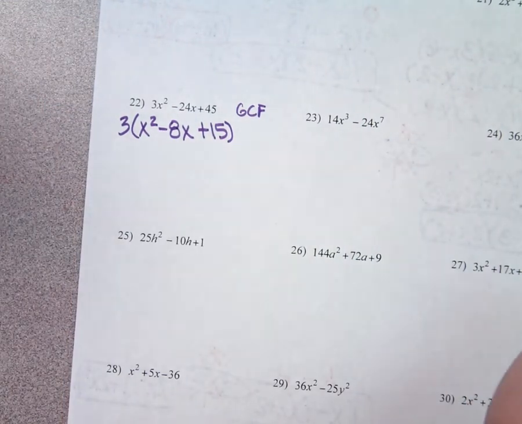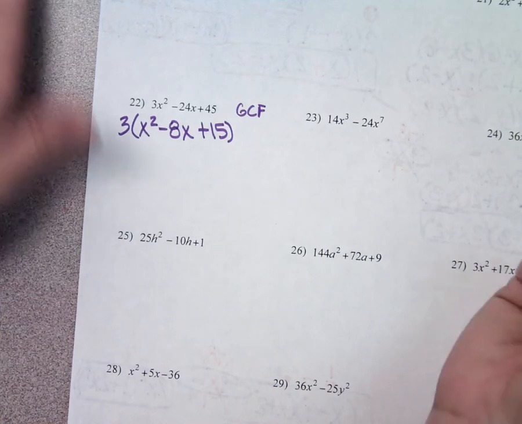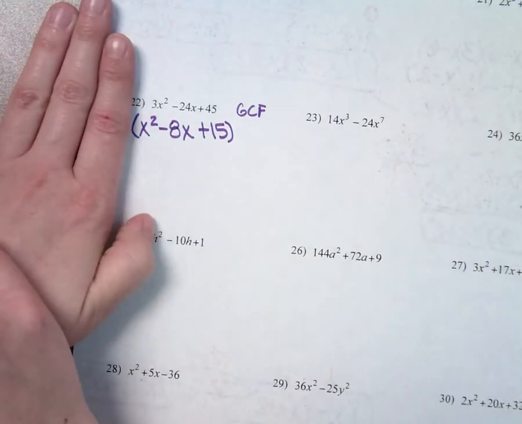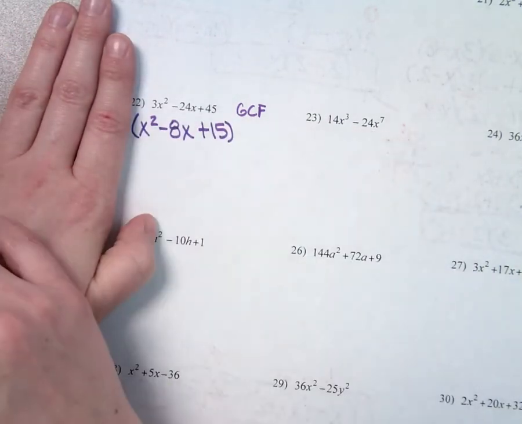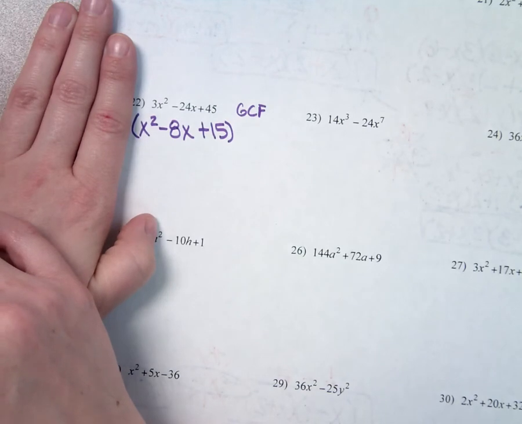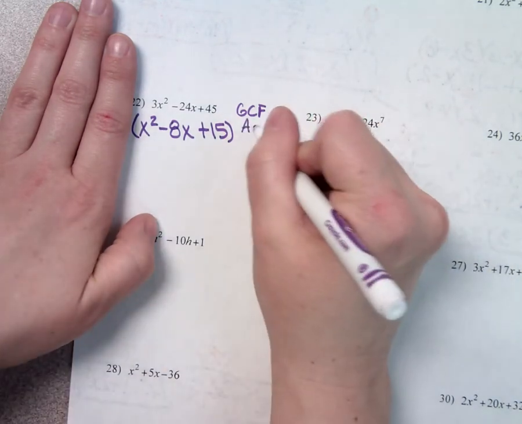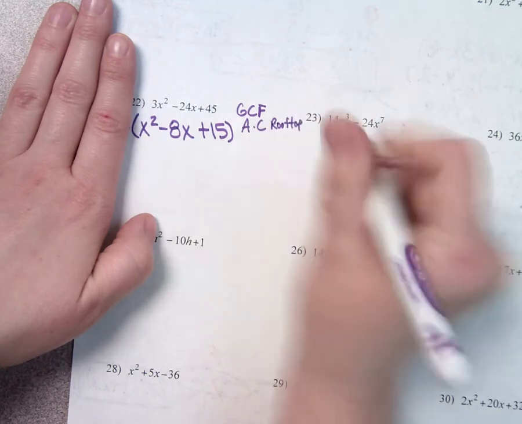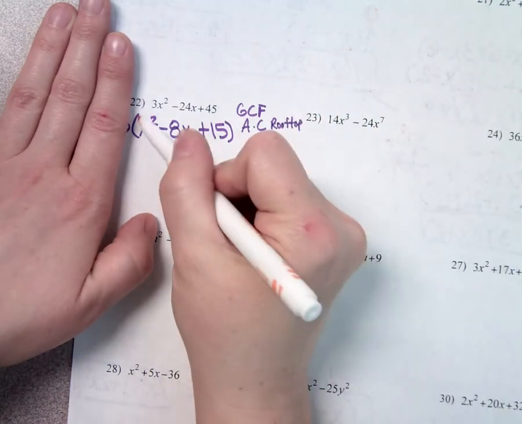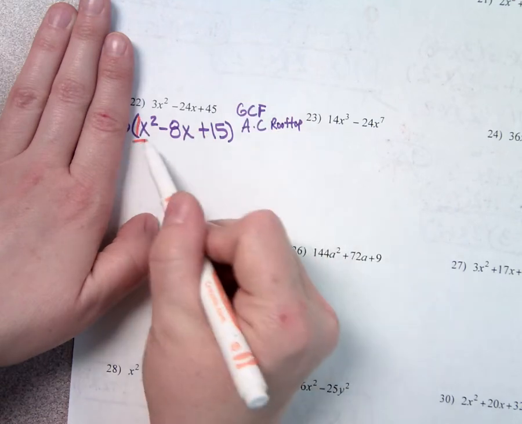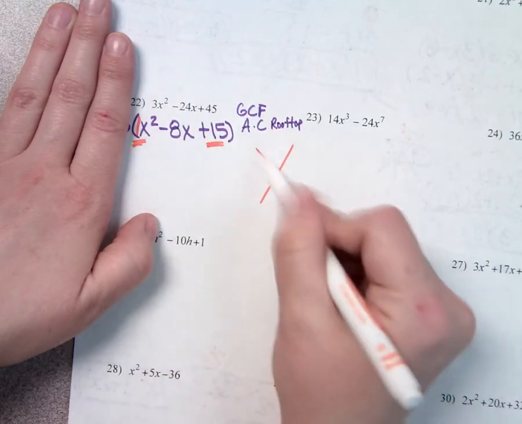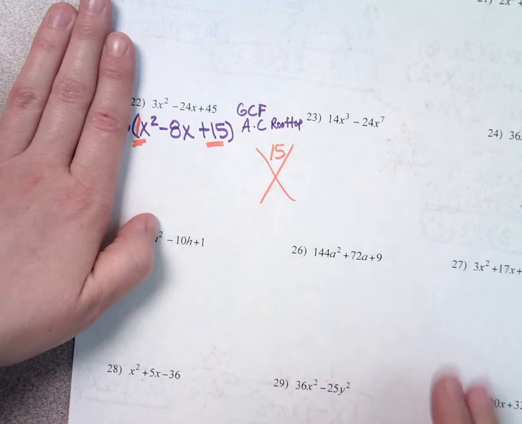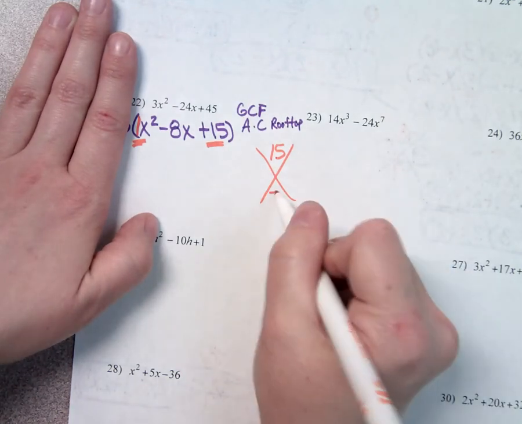Okay, like the last problem, if we have a GCF, we're going to cover it up and try it all over again. In the parentheses, do I have a GCF in there? No. 2 terms or 3? 3 terms. So now I'm into my A times C rooftop. What's my A here? X squared, so A is 1. So what is A times C? 15.